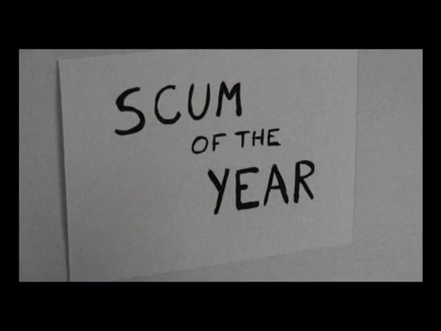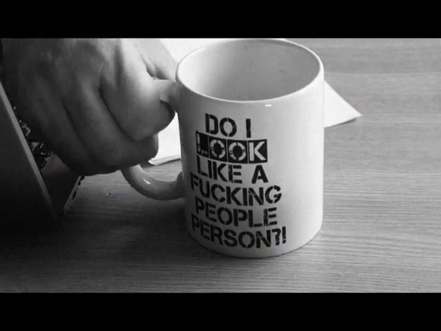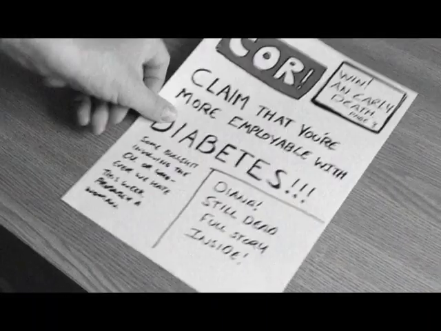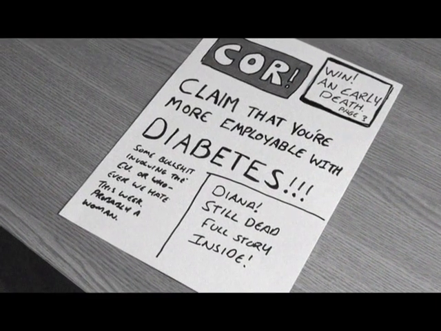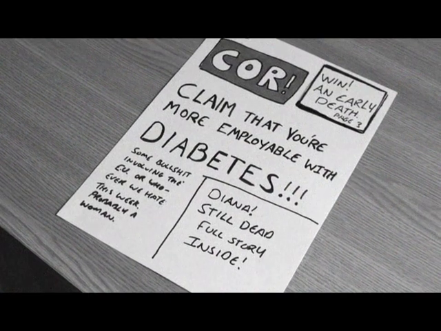The headline. Think of a believable but outrageous premise. There has to be enough awareness of the issue that everyone knows of it, but not enough that it'll affect sales of the newspaper. For instance, "Claims that you're more likely to be employed if you have diabetes," or "Are people with diabetes more likely to get a job?"